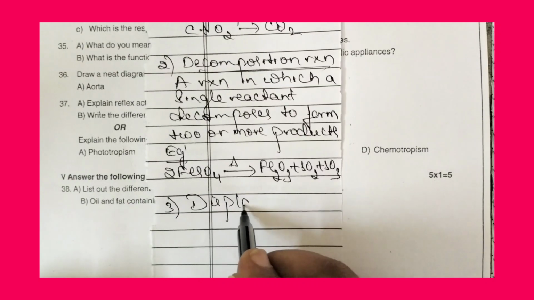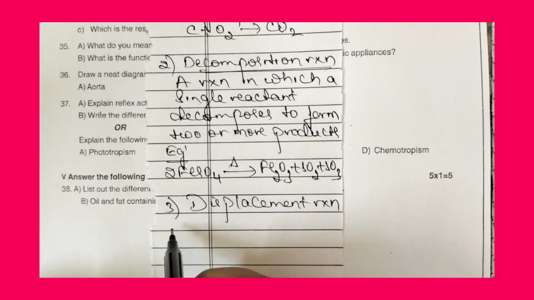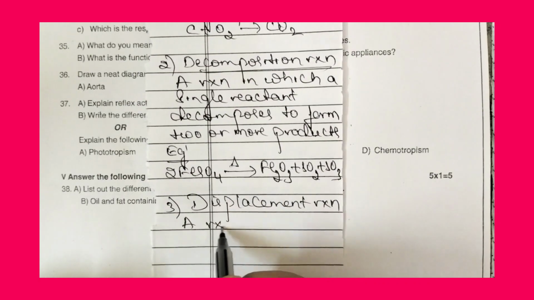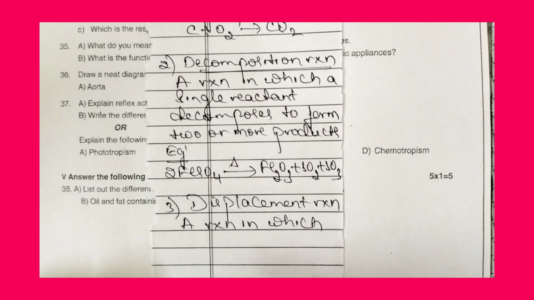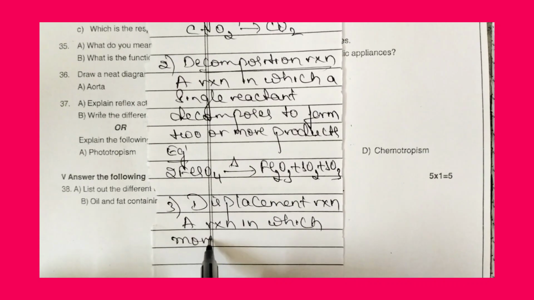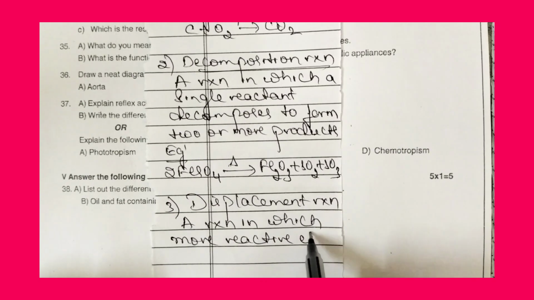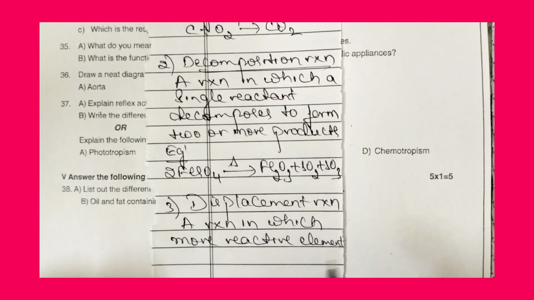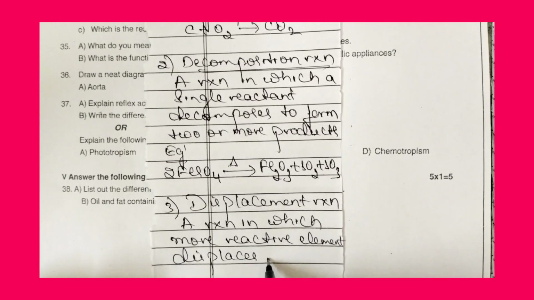Displacement reaction. A reaction in which more reactive element displaces less reactive element.